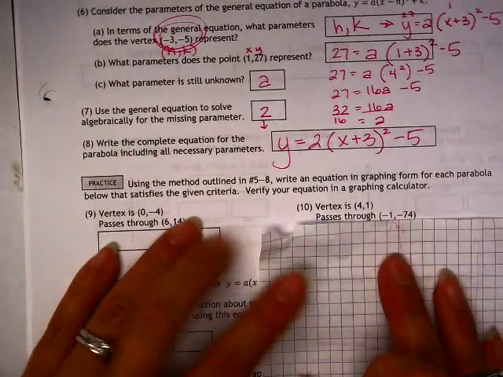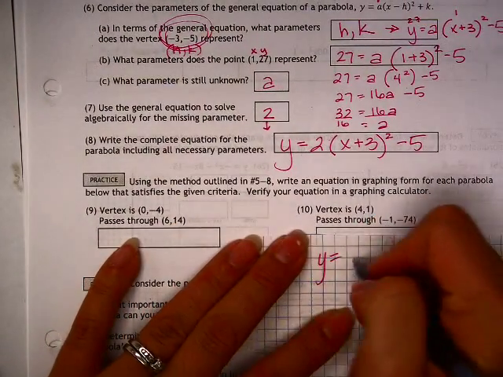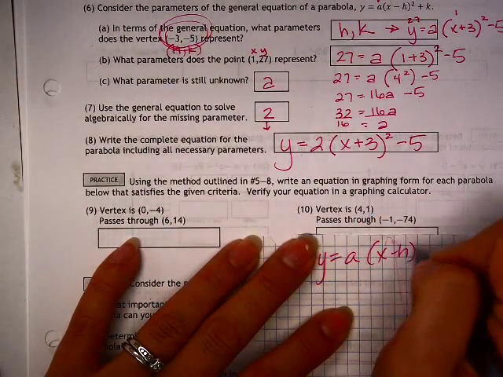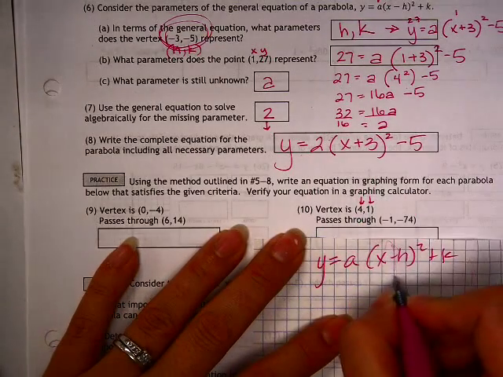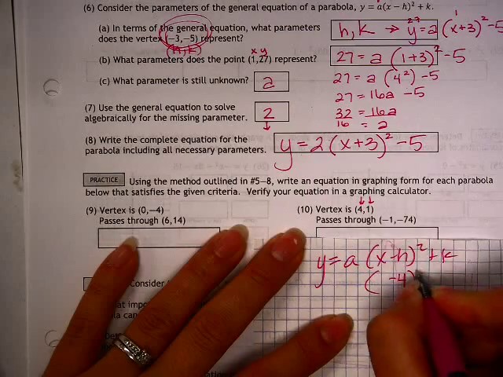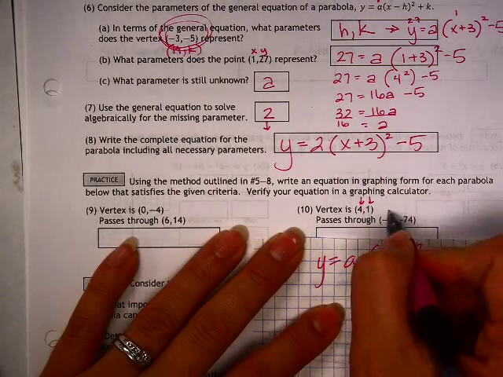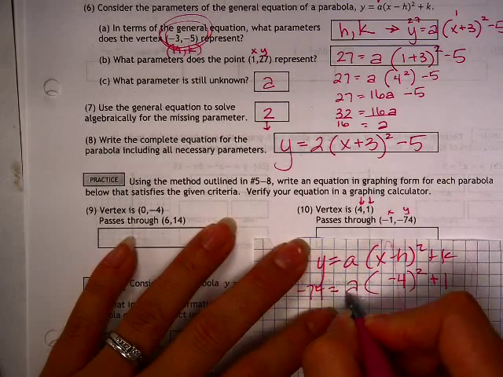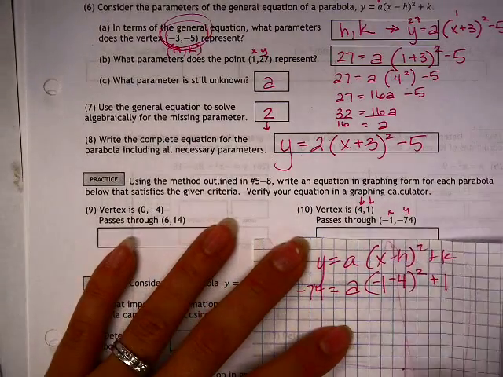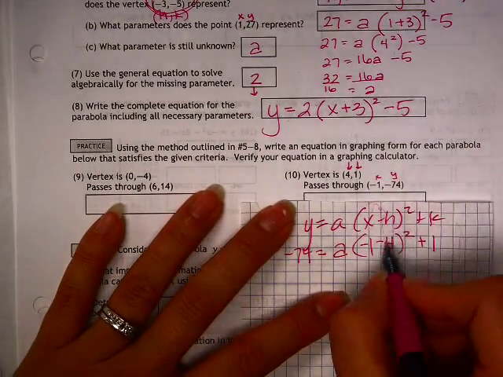So let's do the same thing. So y equals a(x minus h) squared plus k. And let's plug everything in. Let's plug in your h and your k. And let's plug in our x and our y. And then we just need to do our math. So this is what?